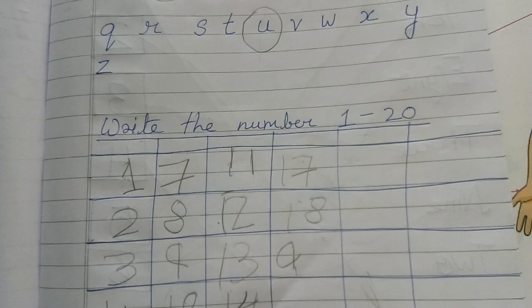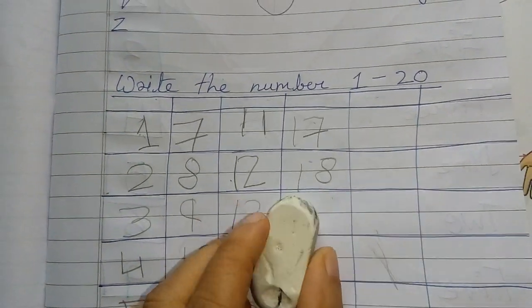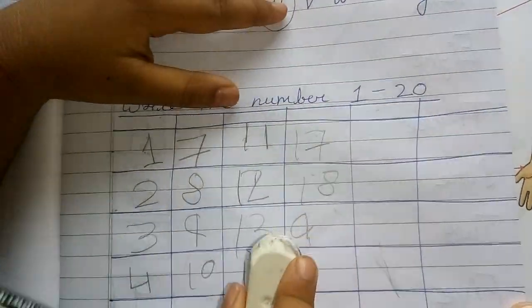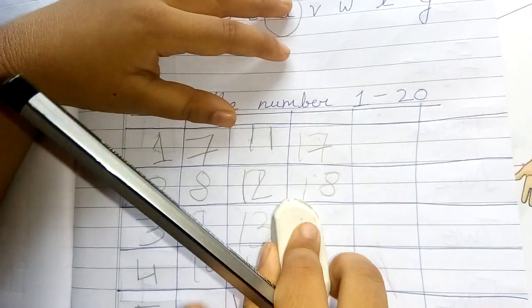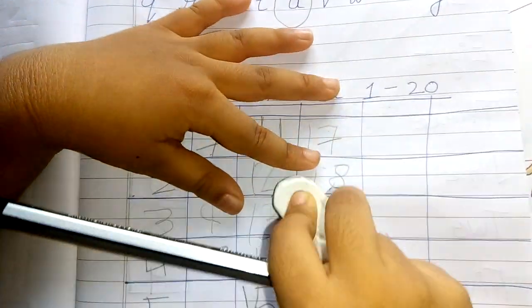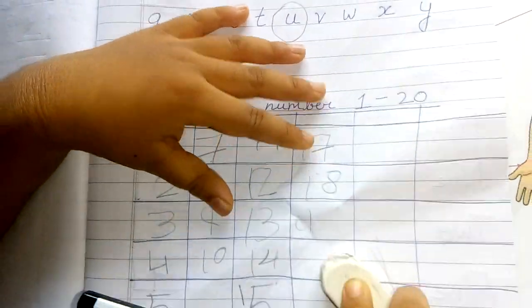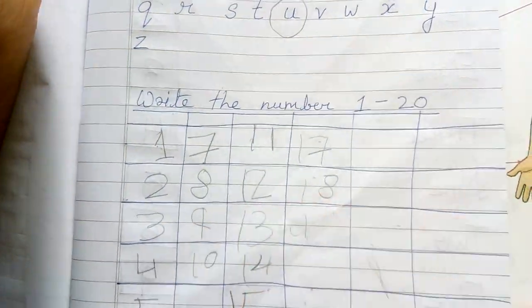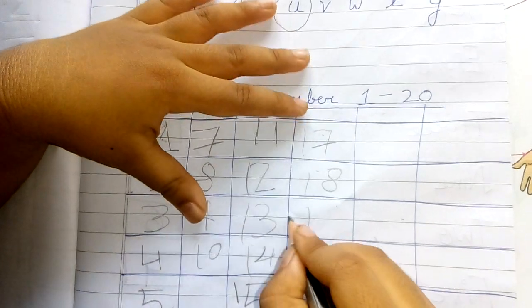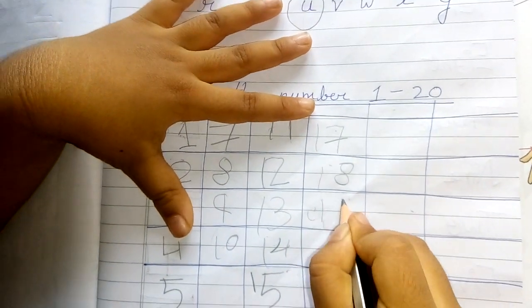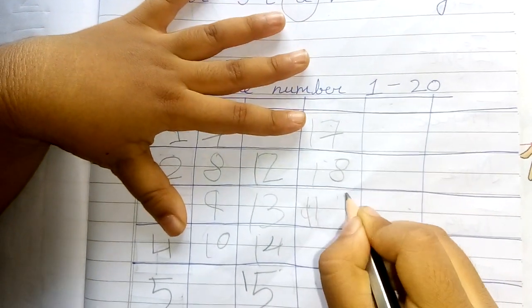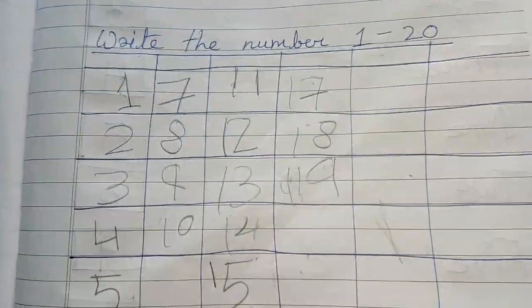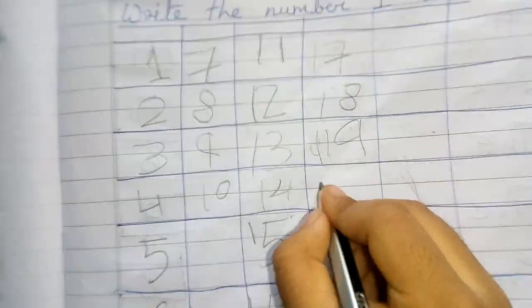One should be here. Rub again. Right. 19. Then 20. Yes.